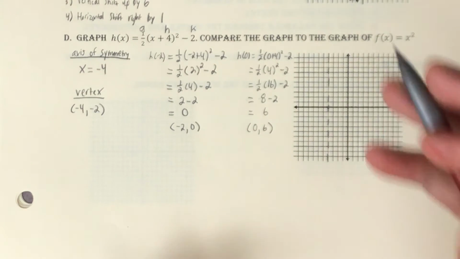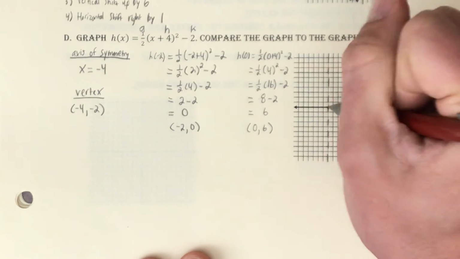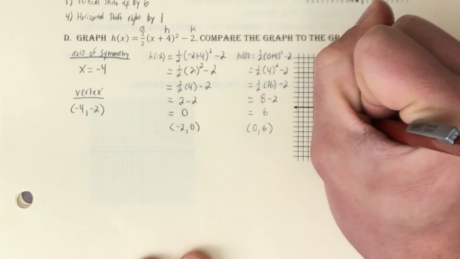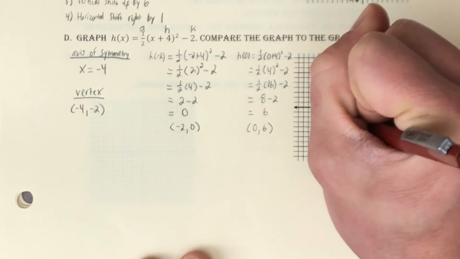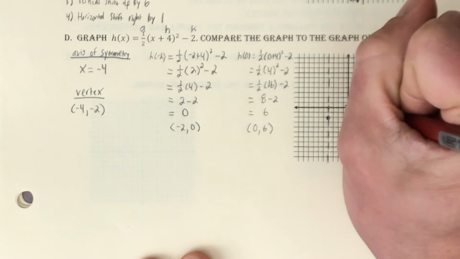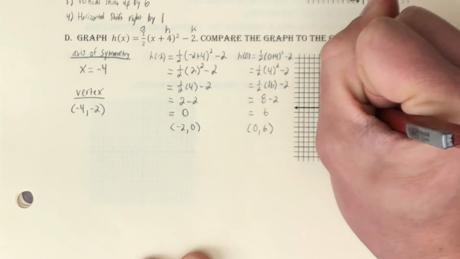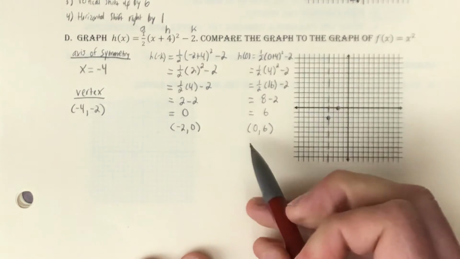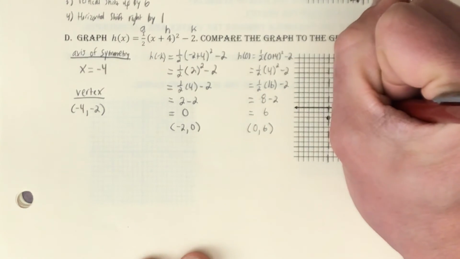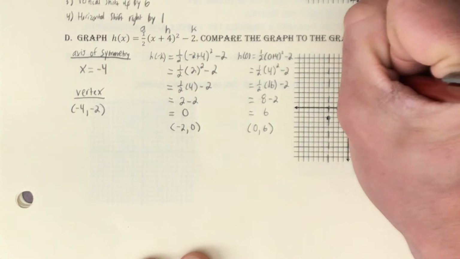So -4, -2 tells me to go left 1, 2, 3, 4, and then down 1, 2. So there's my vertex on my axis of symmetry, as it should be. Then -2, 0 says go left 2, but don't move up or down. So there's my next point. And then 0, 6 says don't move left or right, but move up 1, 2, 3, 4, 5, 6.